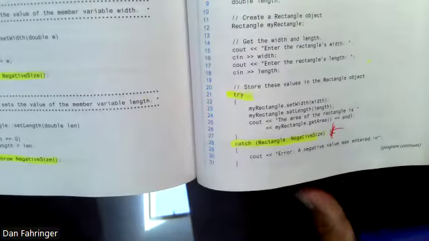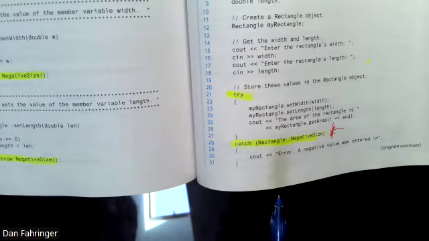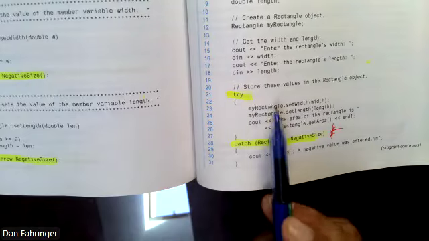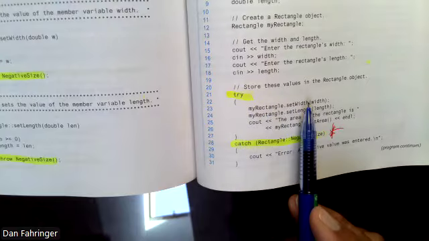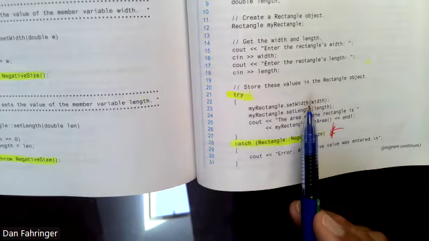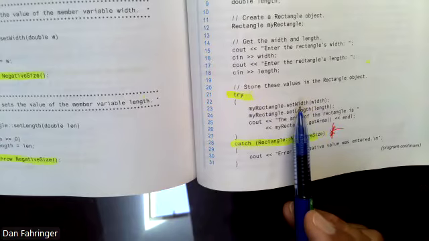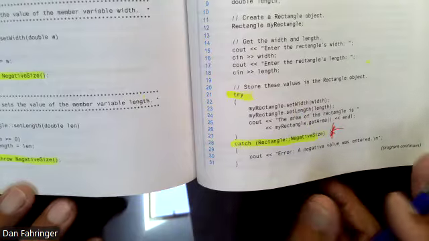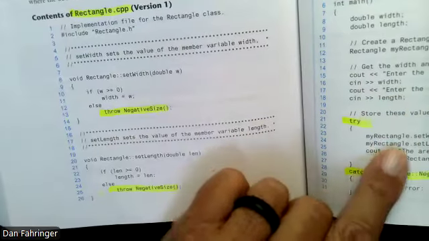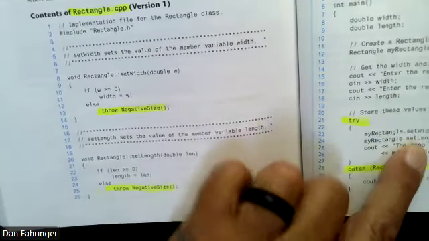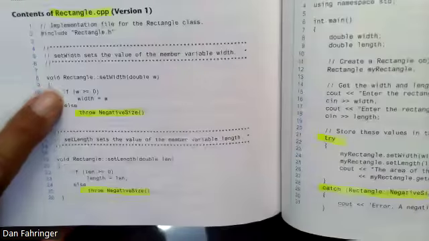All right. Kyle gave us the update of what's happening with the actual code in that function set width. So let's see what's going on in here. I come down here, my rectangle dot set width. Now, if a negative number was entered over here, so we enter a negative width and we go to set the width, it jumps over here.